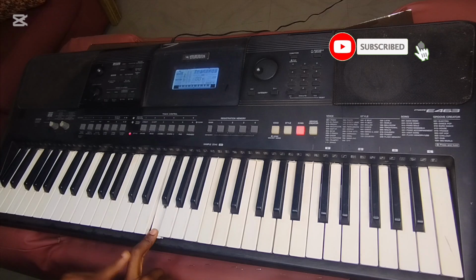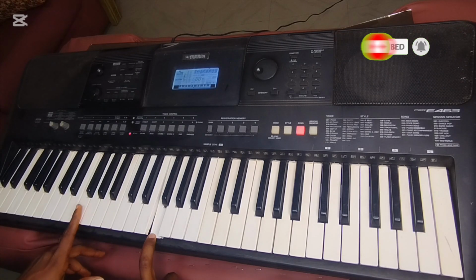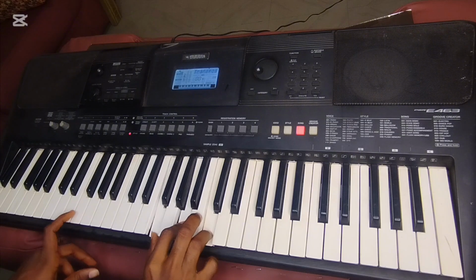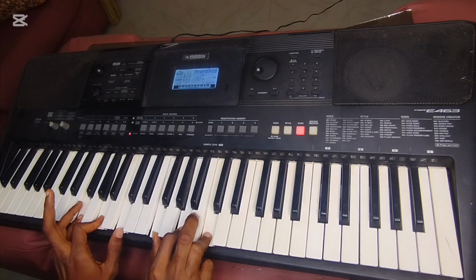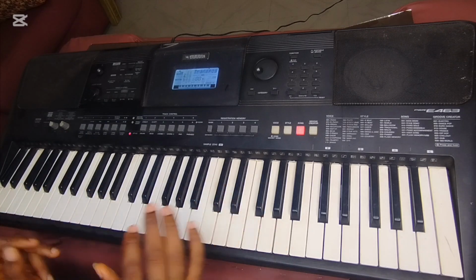So this is your F. This is the note, and this is the chord. A chord comprises 3 or more notes, you understand?